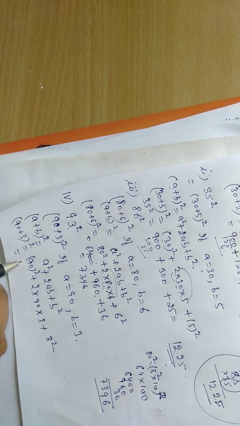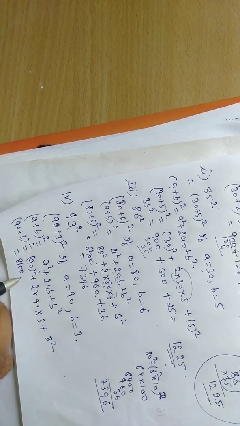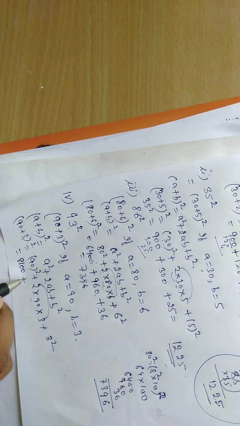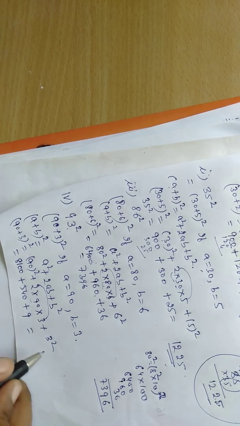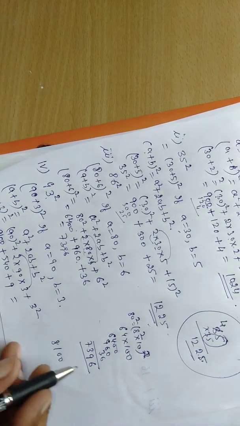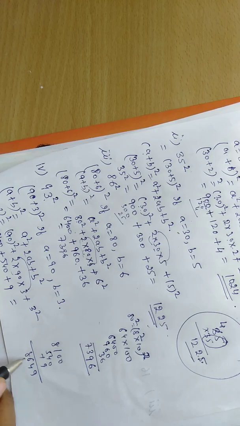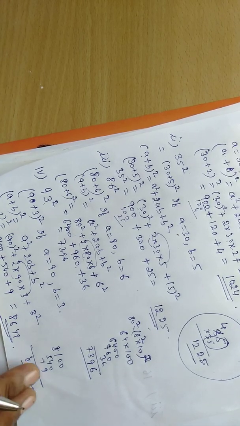So 90 square is 9 9s are 81, 10 square is 100. So 100 multiplied by 81 is 8100. Now multiply this 2, 2 3s are 6, 6 9s are 54, and a 0 followed, plus 3 3s are 9. Just add, you will get 8100. When added with 540 and 9, you will get 8649. This is the solution, right?